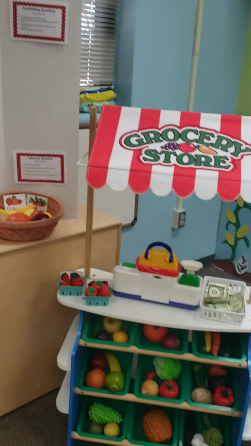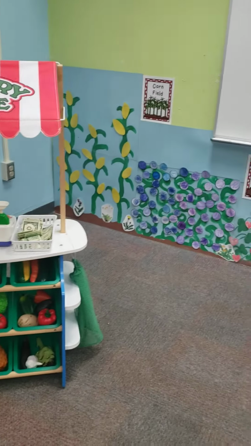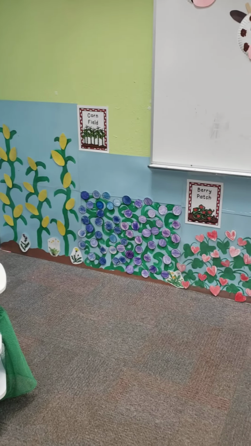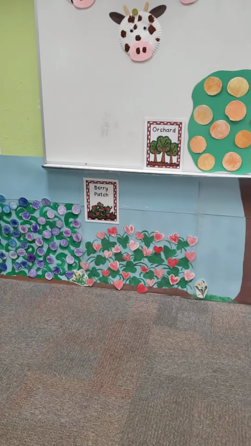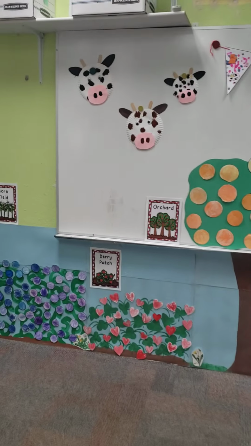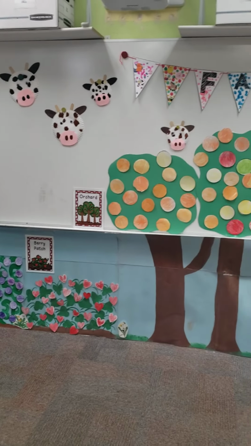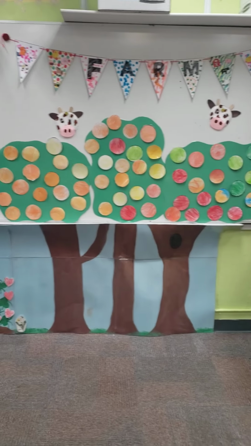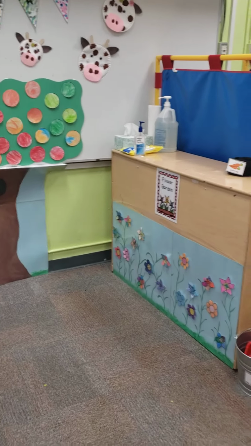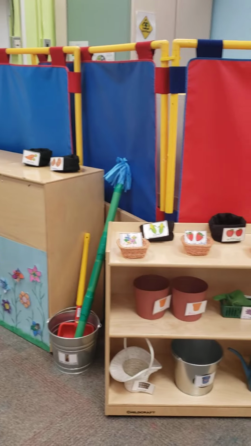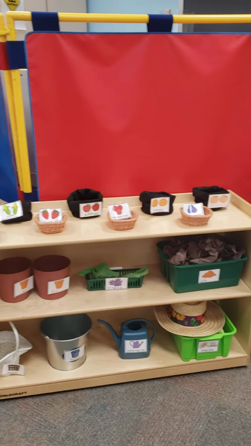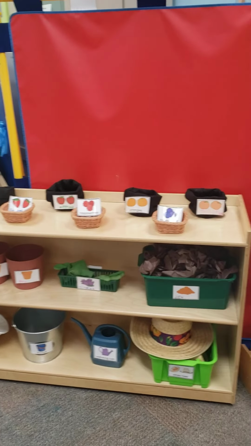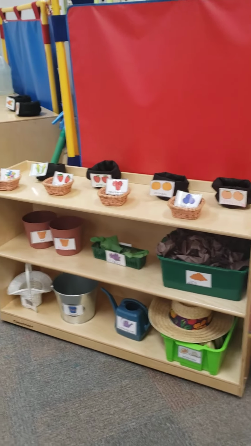We have a farmer's market stand. And then here are the vegetables and fruits that all the kids have made. The students made these in their classes to prepare and help get this ready. So they can pick all the fruits and vegetables off of the trees and the flowers as well. And they have baskets for each of those that they can do. They can also plant things. There's just a lot of different things you can do in this station. So that is a teacher-led.